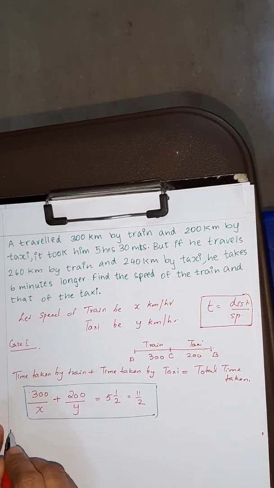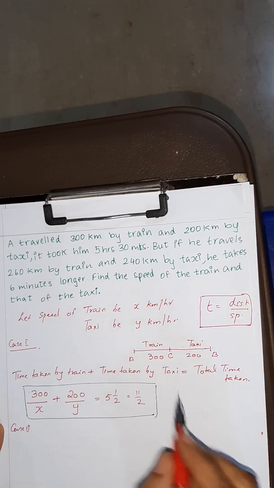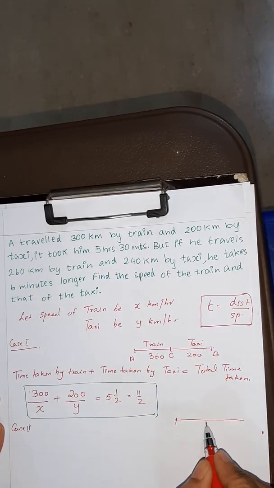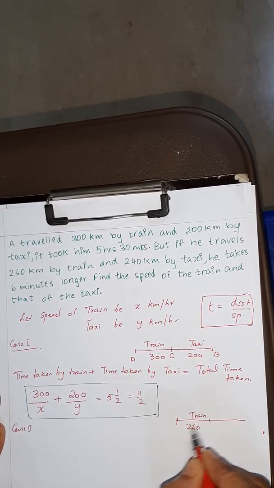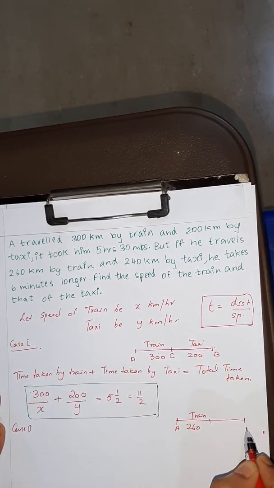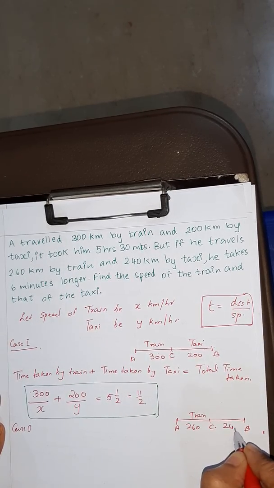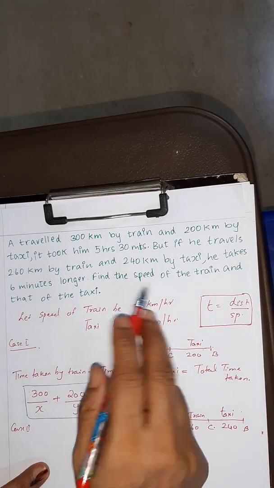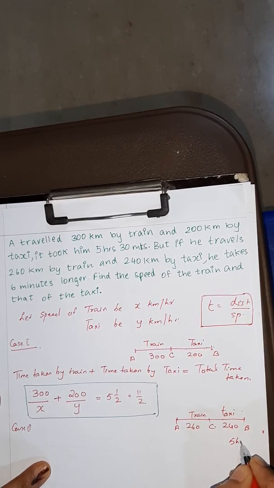Now, the second case is if he travels 260 kilometers by train and 240 by taxi and he takes 6 minutes longer. So, he takes 5 hours 36 minutes.